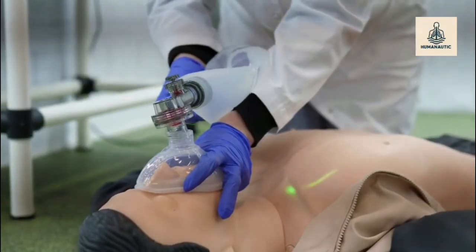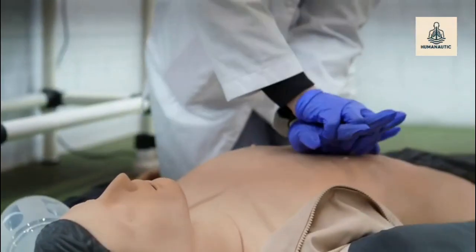Understanding airway procedures like this is essential for anyone training in surgery, emergency medicine, or critical care.